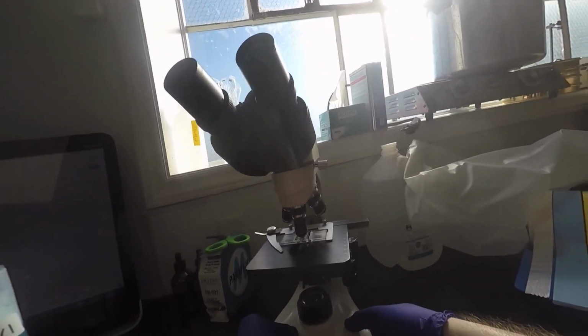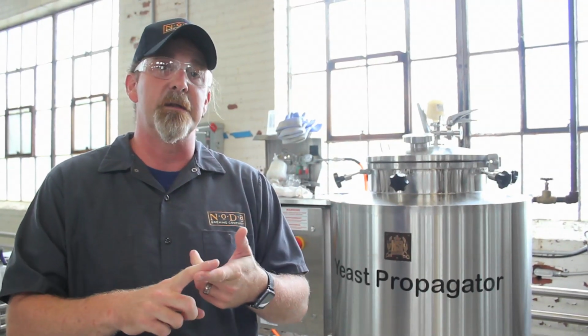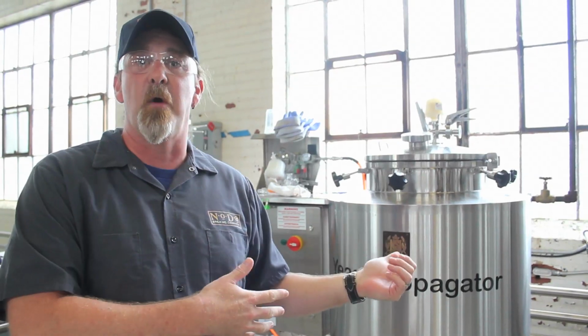So yeast does a number of things when it's introduced into wort. It creates CO2, it creates alcohol, yay. It also creates esters or flavors. Certain yeasts will impart flavors in the beer, but it also creates more yeast. It propagates. And that's what we do here in our yeast propagator.